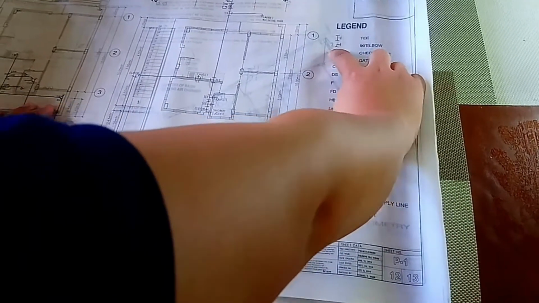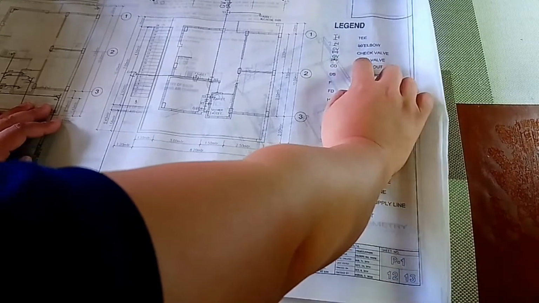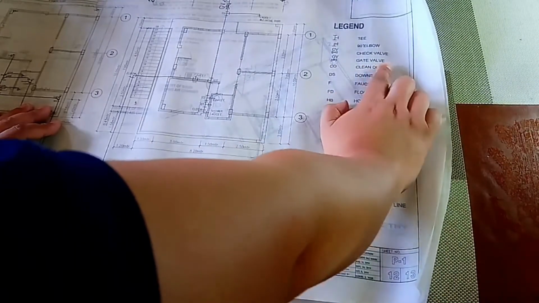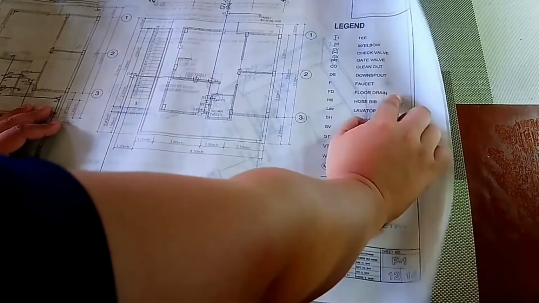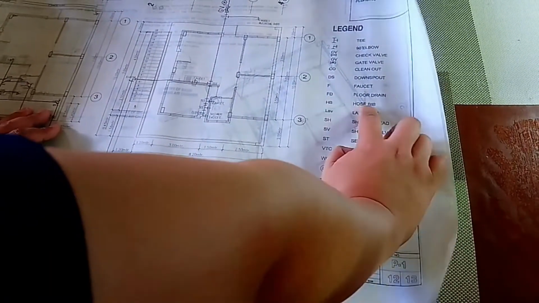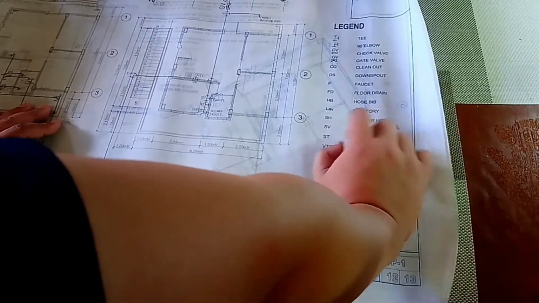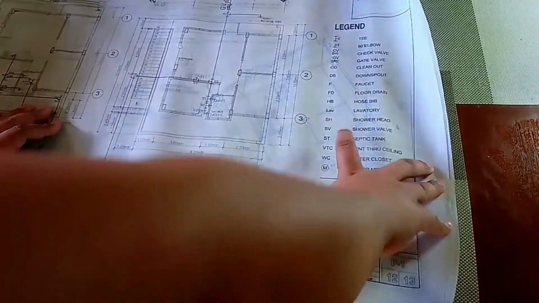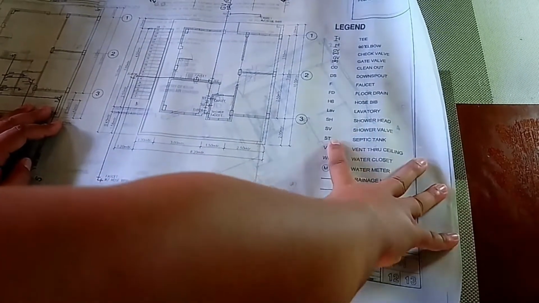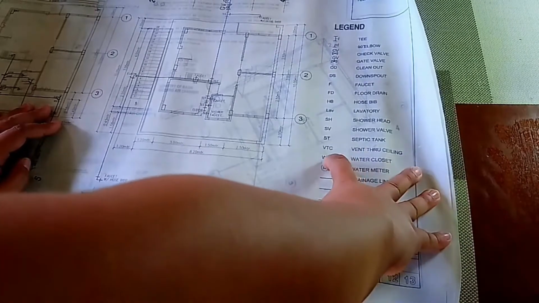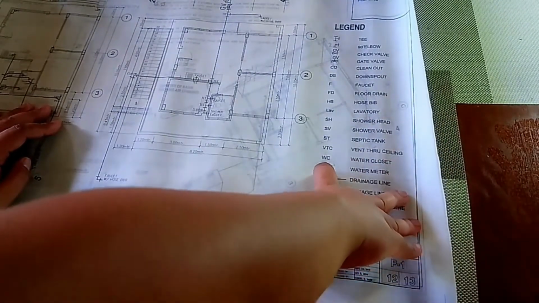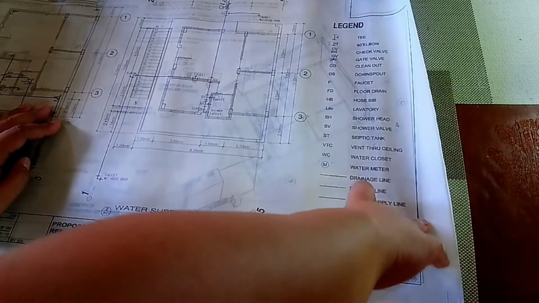This is what you call CV check valve, GV gate valve, CO is your clean out, DS is your downspout, F is for faucet, FD is for floor drain, HB is your hose bib, LAV is for lavatory, SH for shower head, SV for shower valve, ST for septic tank, VTC means vent through ceiling, WC water closet, M with a circle is your water meter. Then you have your drainage line, sewerage line, water supply line, air vent.